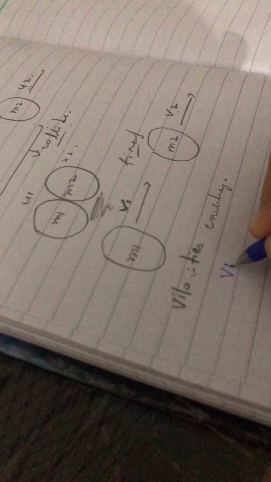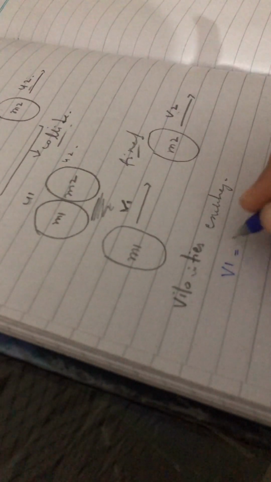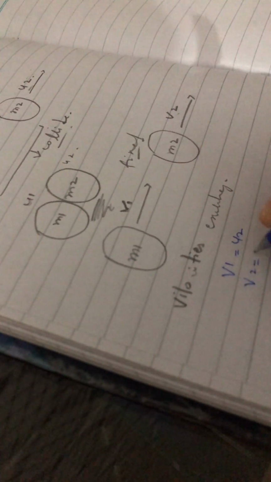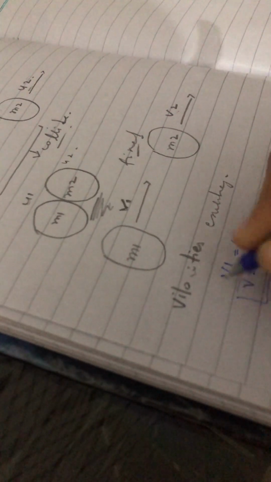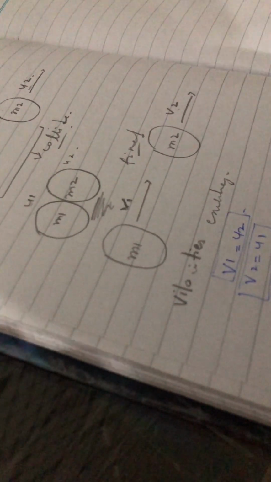In the question it is given that v1 is equal to u2 and v2 is equal to u1. Now we will prove how these velocities got exchanged.